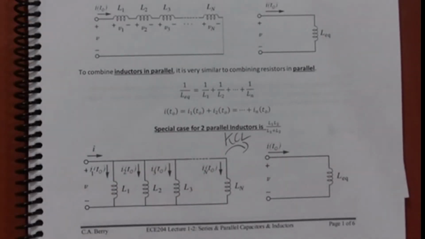If they're in parallel and each inductor has an initial current, then the net initial current should be the sum of all the currents because it has to obey KCL, and that's the only way to obey KCL. So I of t naught should be the sum of all the currents. Inductors combine like resistors. Any questions about that?